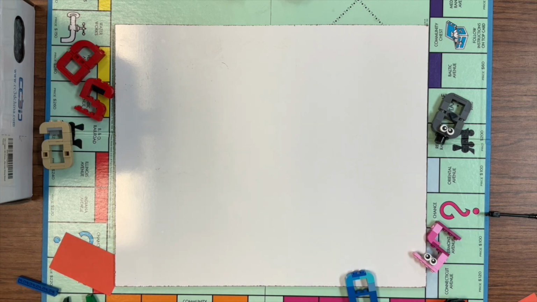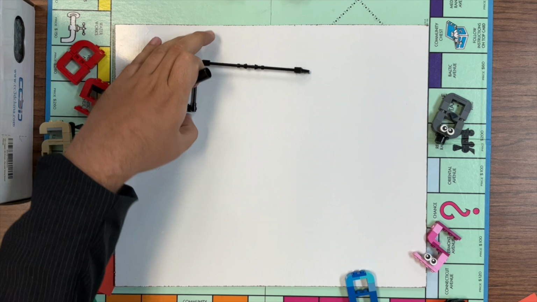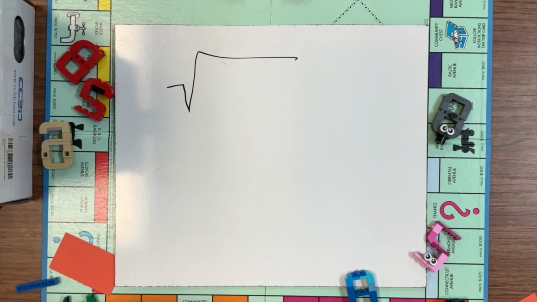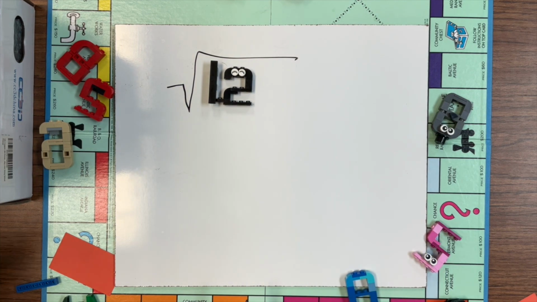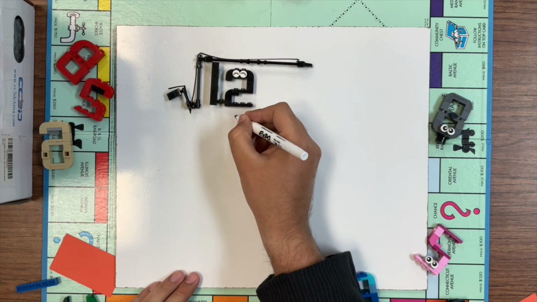Well, let's first talk about what a square root is. A square root kind of looks like this, but typically in mathematics, we draw it like this, or something close to that. Now, let's say that we had our number 12, and she's stuck inside this square root. So how are we going to get her out of there? Well, we can actually split her up into her prime numbers. So let's split her up into her prime numbers.